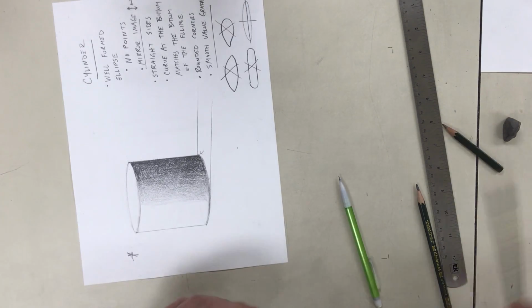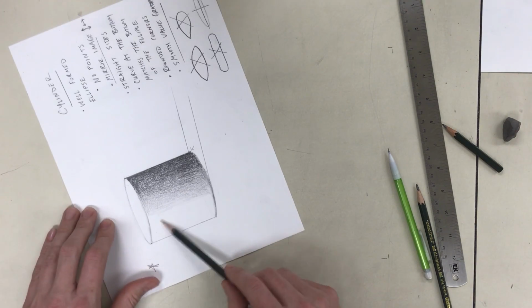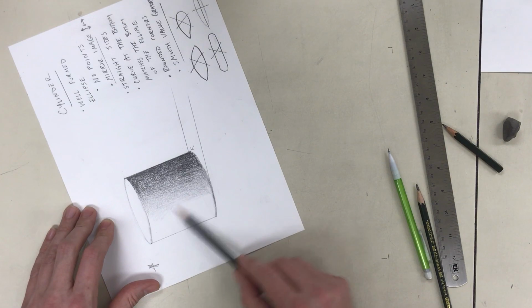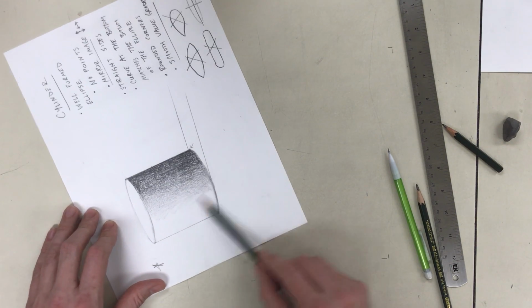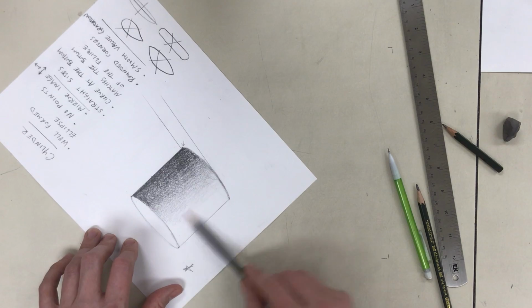Switching over to the 4H pencil. It's a very light pencil. It's a very hard lead, so it doesn't leave a very dark line. And I'm already pressing very lightly, and this will allow me to fade out to nothing. Again, using more of the side of the pencil as well, so I avoid the scratchiness.